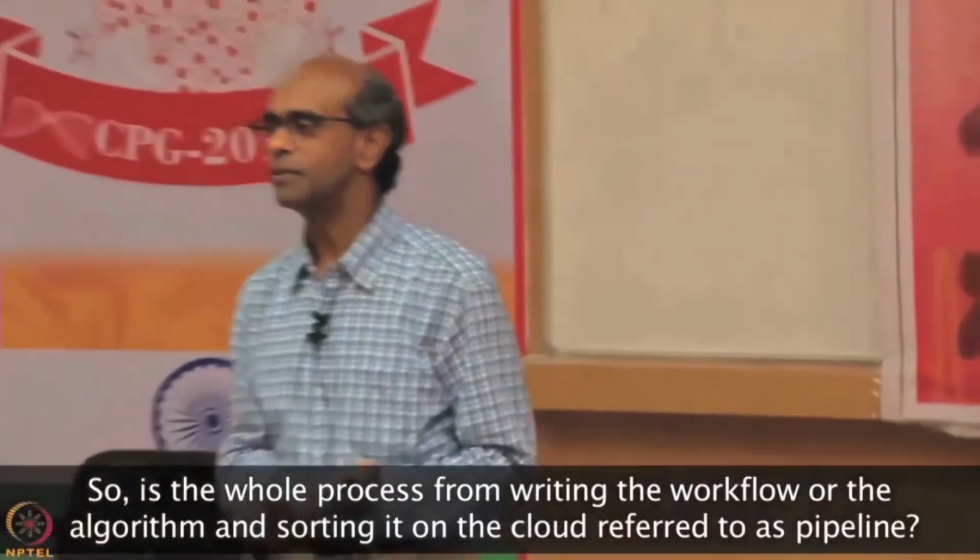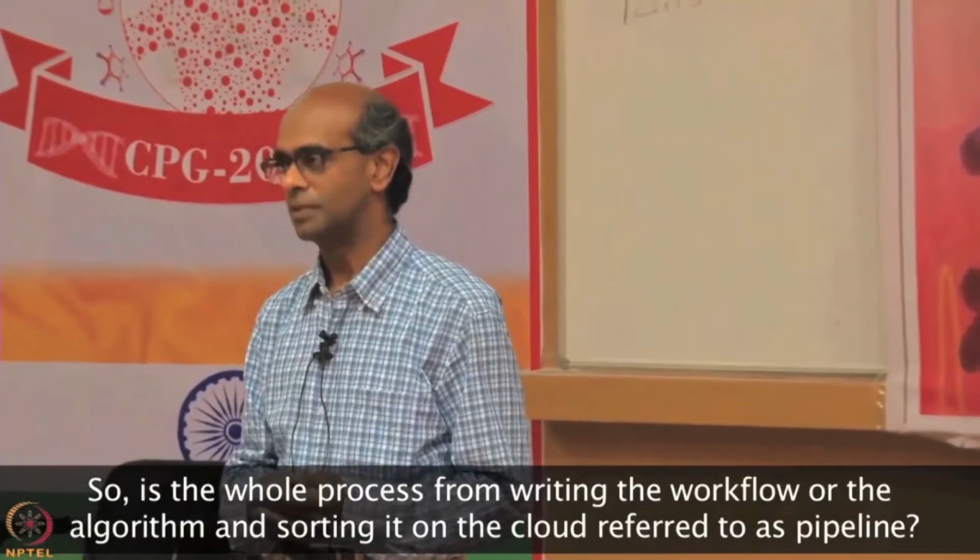Writing the workflow of the algorithm and then storing it on the cloud. So this whole thing is called a pipeline. The pipeline is the sequence of algorithms that you want to execute on your data. For example, we have discussed a lot of ways you can analyze data, right? So you say, I want to do these things. I want to pre-process my data, I want to remove missing values, and then I want to do a 2-sample t-test, and then I want to visualize the results. So there are 4 operations you want to do on your data.